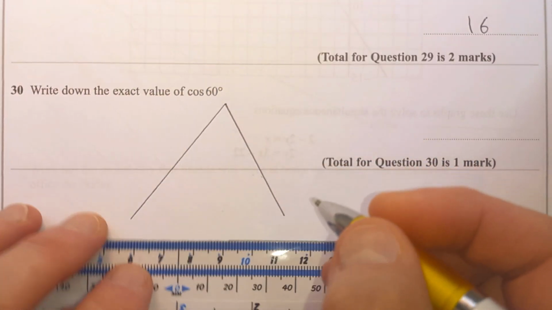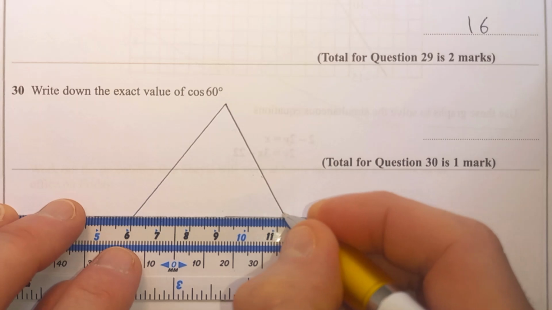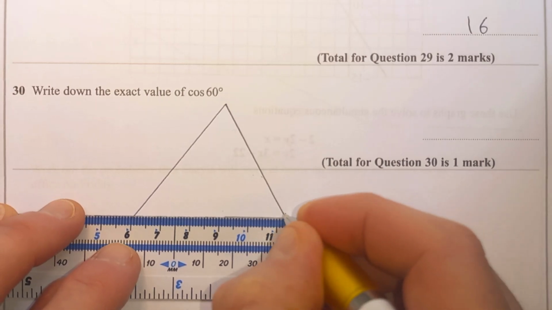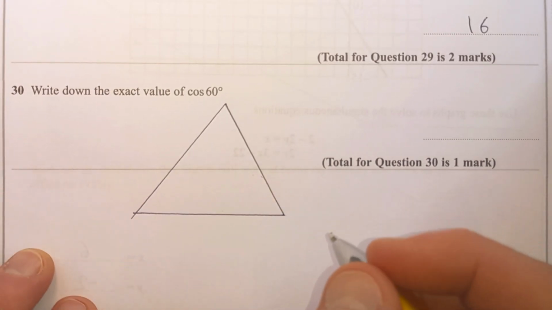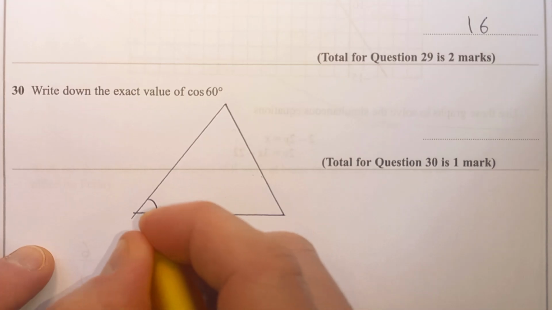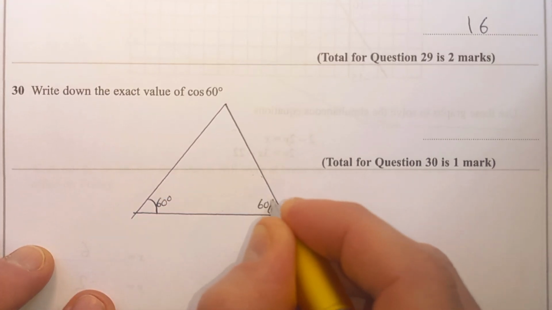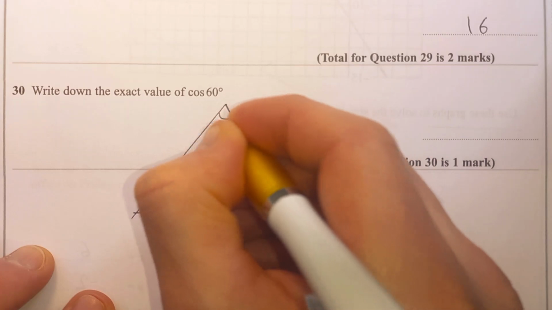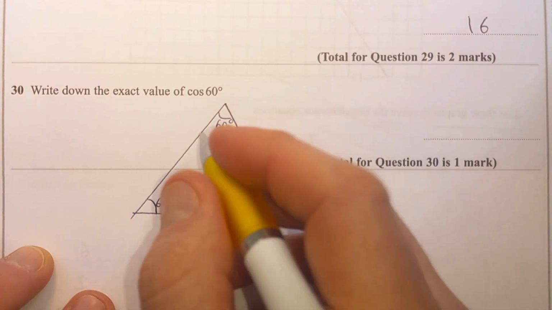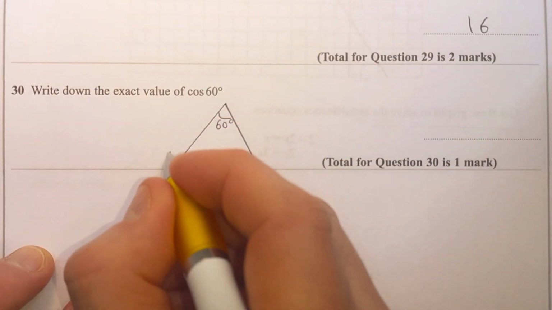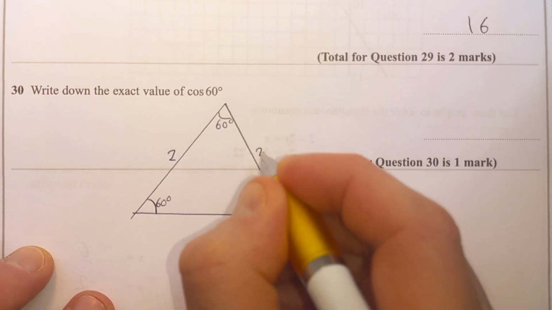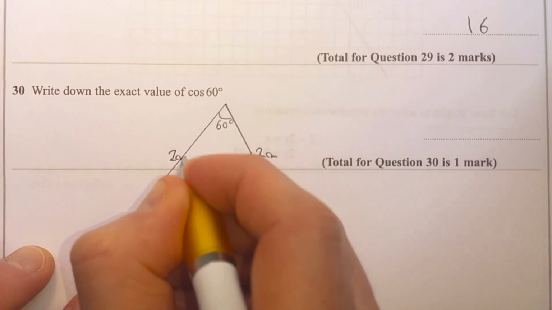So think, where can I get 60 degrees? Well, I would get 60 degrees if I had an equilateral triangle. Pretend this is equilateral. So all of the angles would be 60 degrees. And let's just say, well, it's equilateral, so all the sides are the same length. Let's say each of the sides are 2 centimetres long.